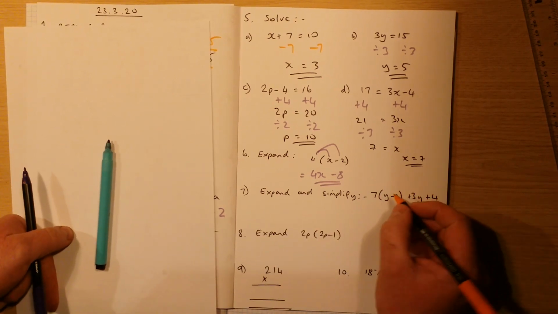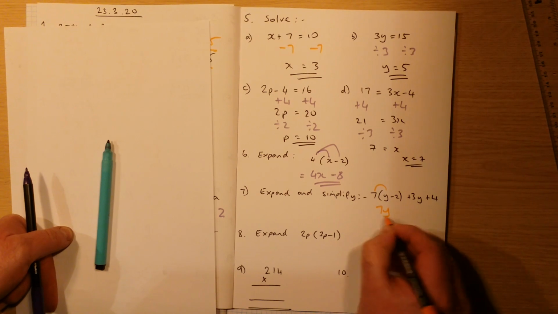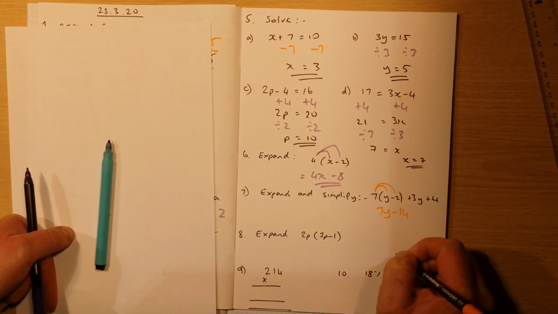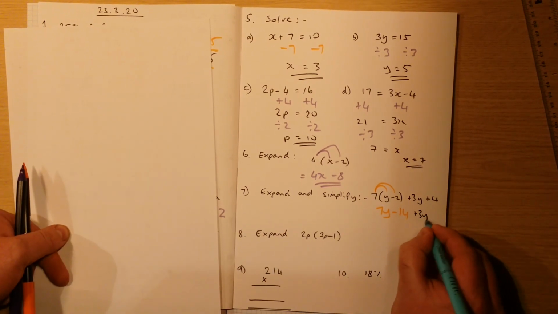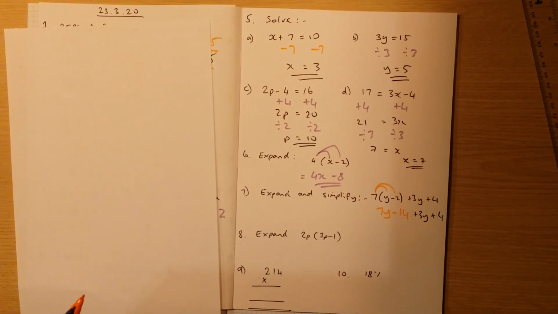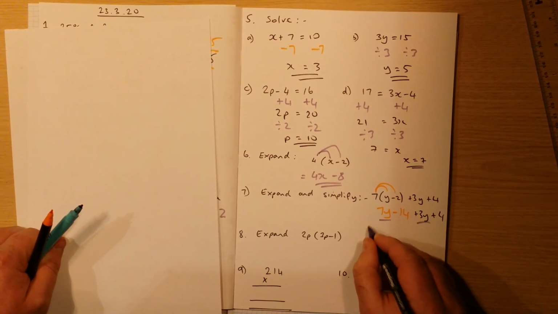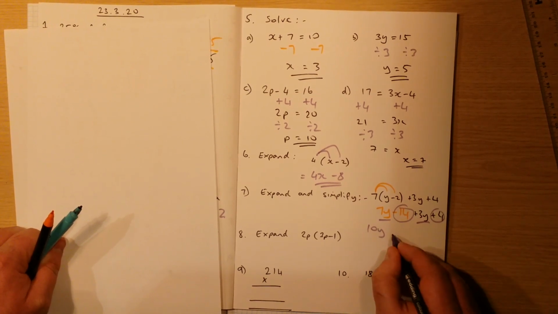Question number 7. I've got 7 times y gives you 7y. 7 times minus 2 gives you minus 14. I've still got that original 3y and that 4. So in order to simplify that, I have 7y and 3y is 10y, minus 14 plus 4 gives me minus 10, and that's my final answer.